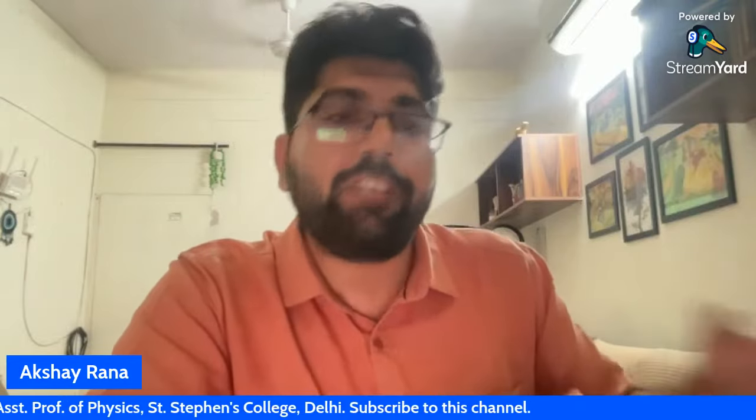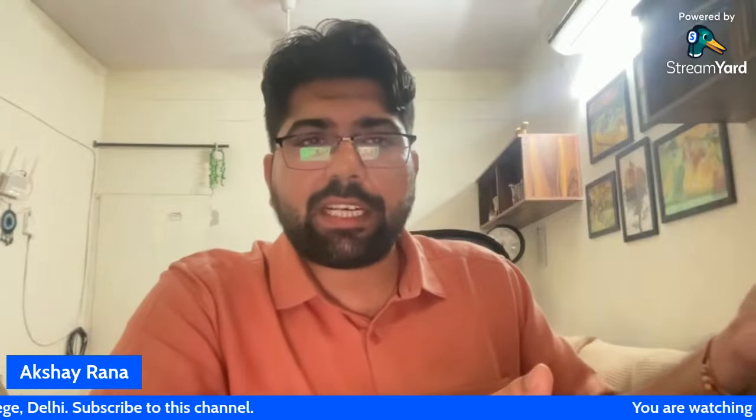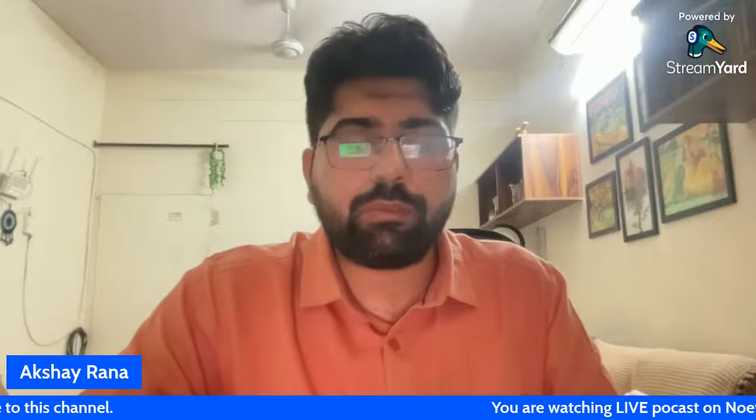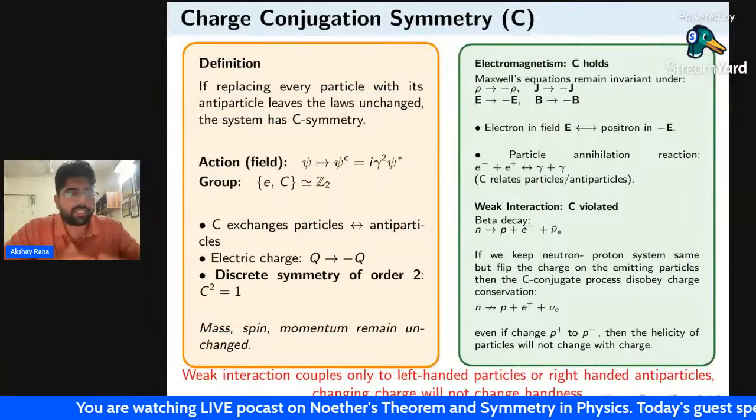And because it's a relative term, if we are saying all the particles are right-handed, then all the antiparticles are going to be left-handed. Sorry, if the particles are going to be left-handed, then all the antiparticles are going to be right-handed, because left and right are relative terms.